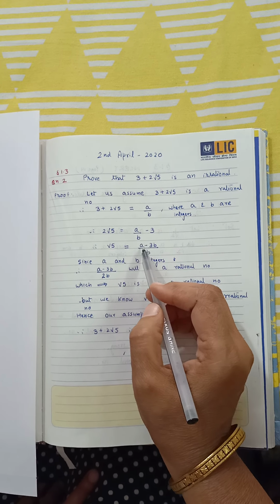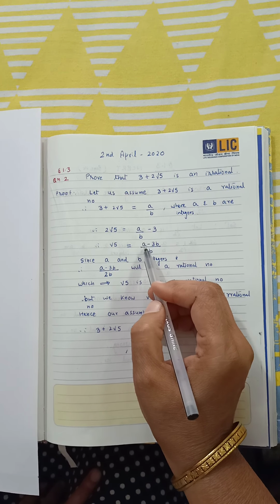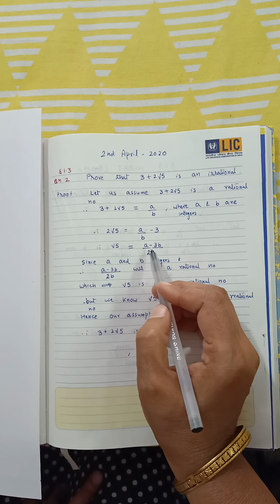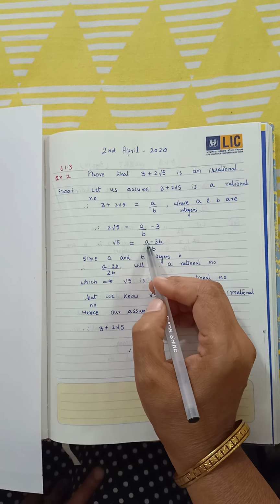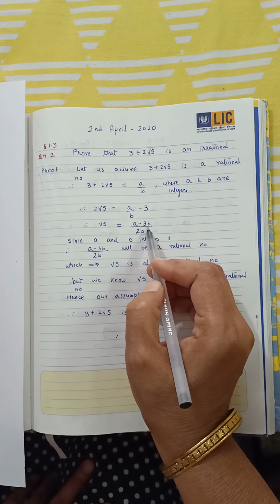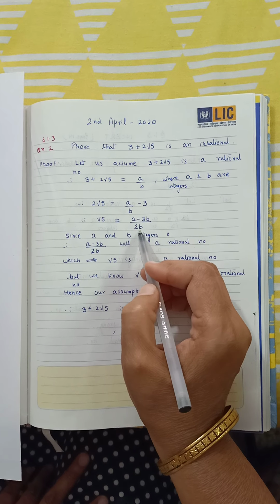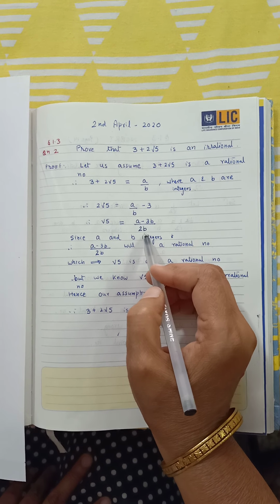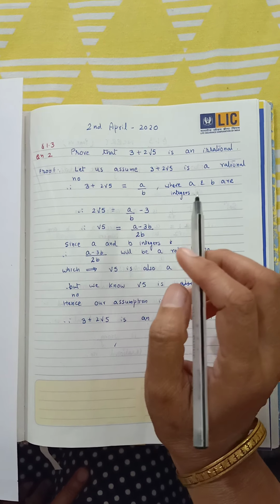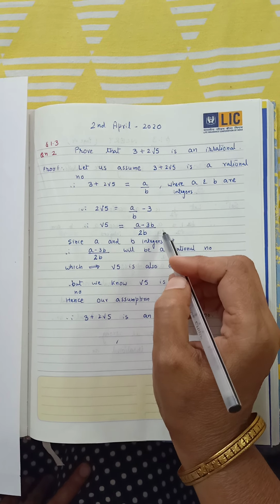Now if I subtract an integer from an integer, we get an integer. Since a is an integer and 3b is an integer, definitely a minus 3b will also be an integer. Similarly, 2b is also an integer. An integer upon an integer is always a rational number.